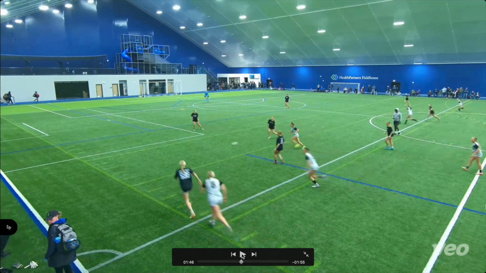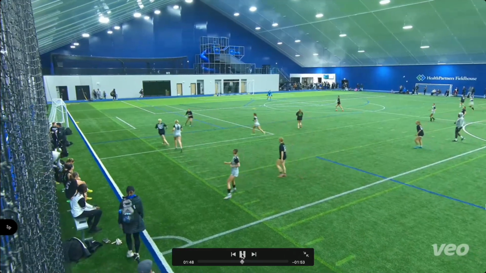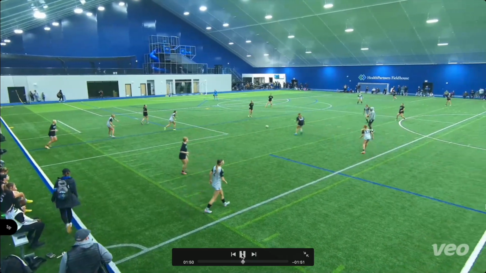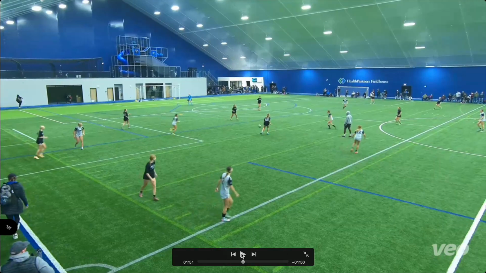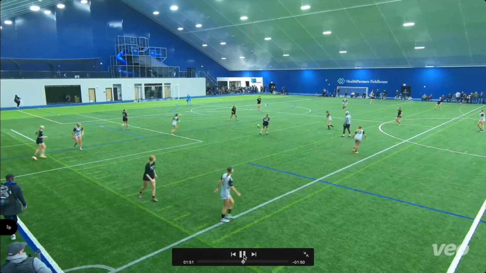Okay, so this is now an example from the scrimmage against the 2010s. So they're in possession of the ball. Okay, so you can just see right here, we've now had 3 or 4 seconds to get back behind the ball. We have forwards above the ball. We have right wing above the ball. We've not achieved compactness. Our left wing is spread out. All right, so we have a really big open shape.